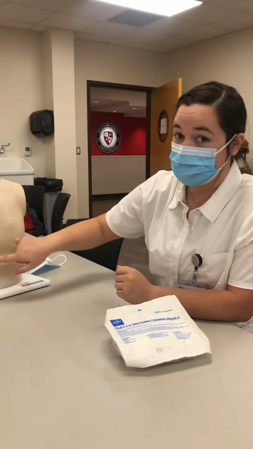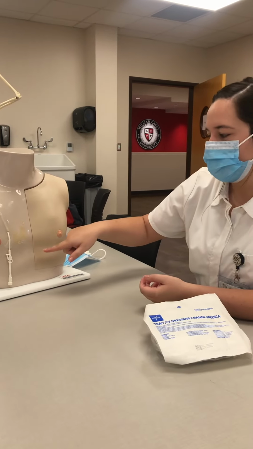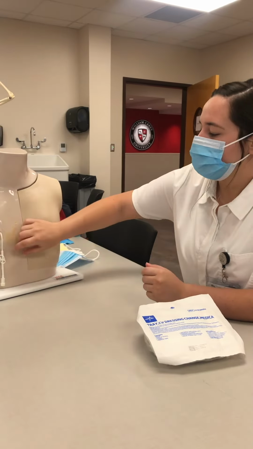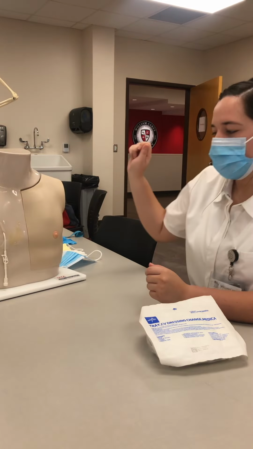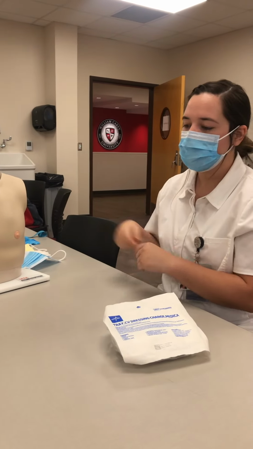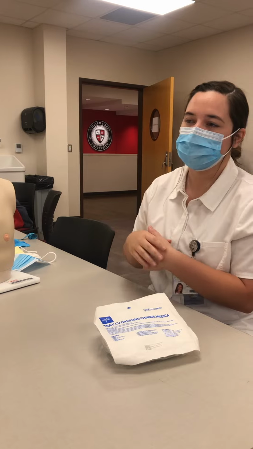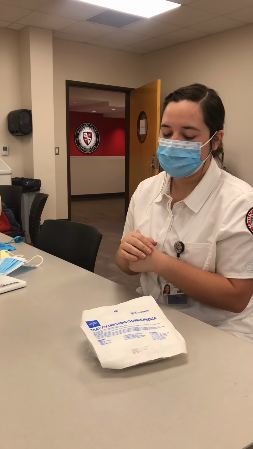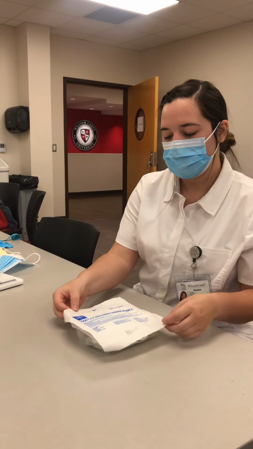So we're going to take off this tegaderm that's on. I know he does not have one on, but for demonstration purposes, he'd have one on. We're going to take it off, and we're going to dispose of that. We're going to take off our gloves, dispose of our gloves, and we're going to rewash our hands. And we're going to have our equipment ready to go.